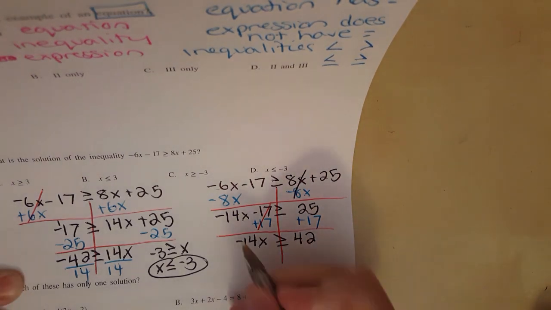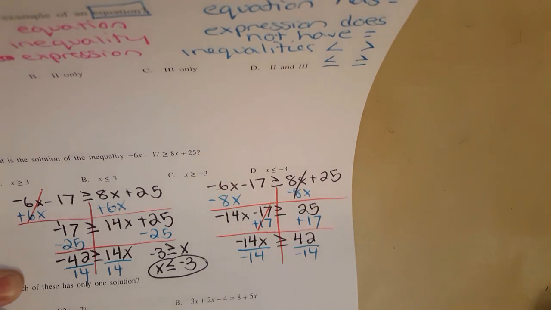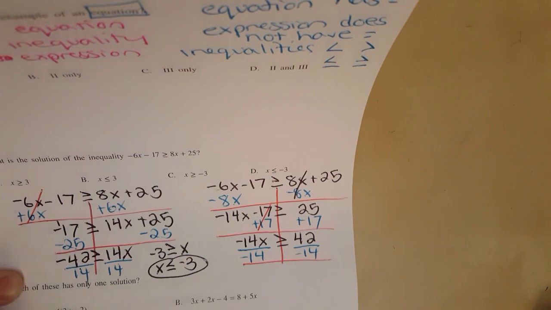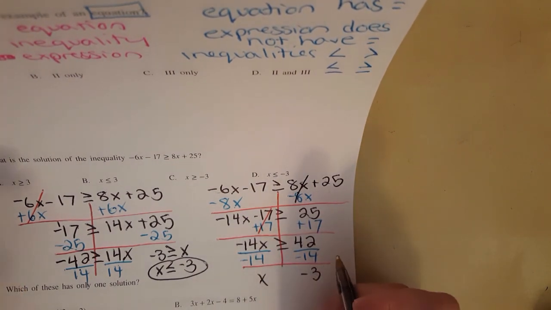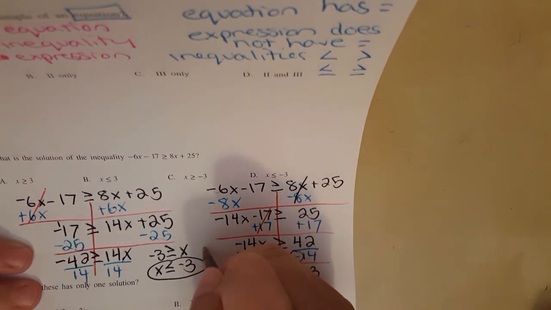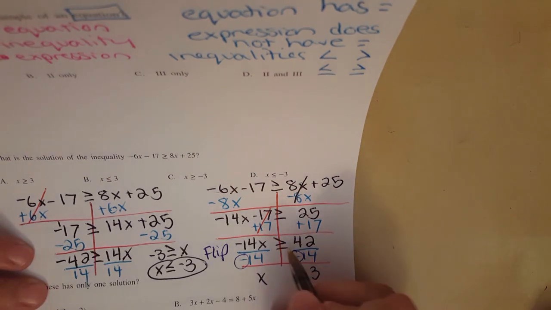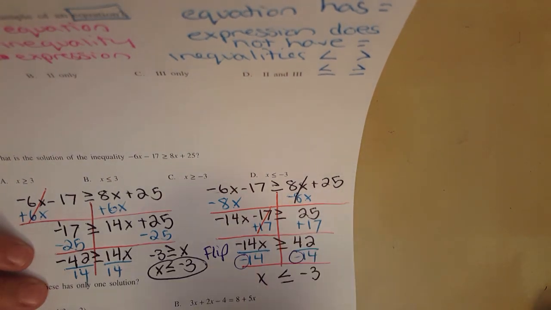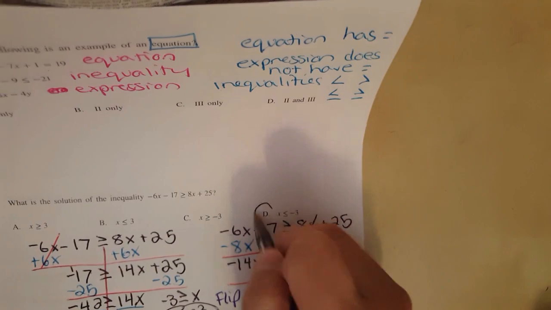I'm going to then divide both sides by negative 14. And I'm going to get x and negative 3. Now, there's a rule here. Whenever you multiply or divide by a negative number, you have to flip your inequality sign. So instead of the big side pointing that way, it's going to point the other way. Notice how we got the same answer both ways. We got x is less than or equal to negative 3.